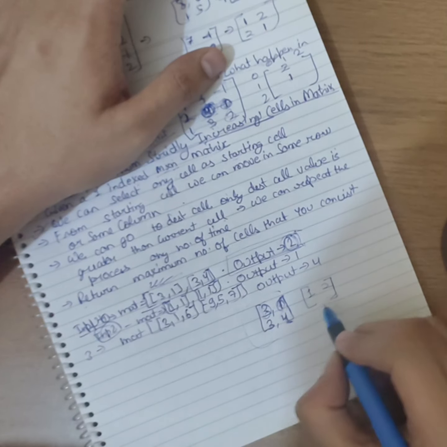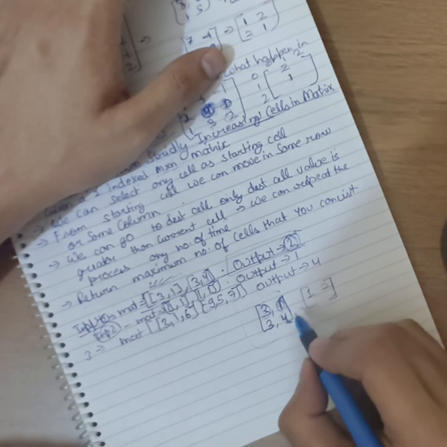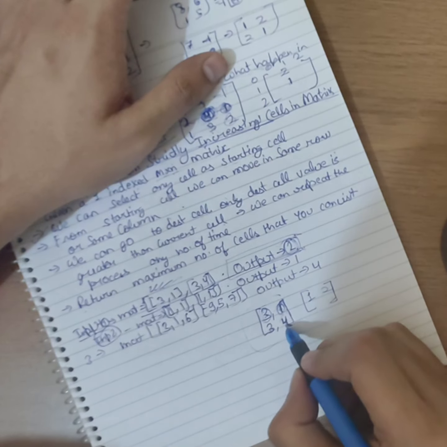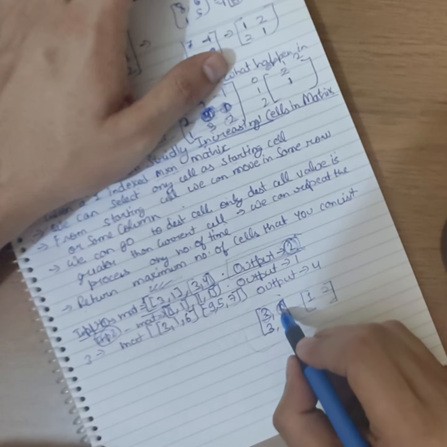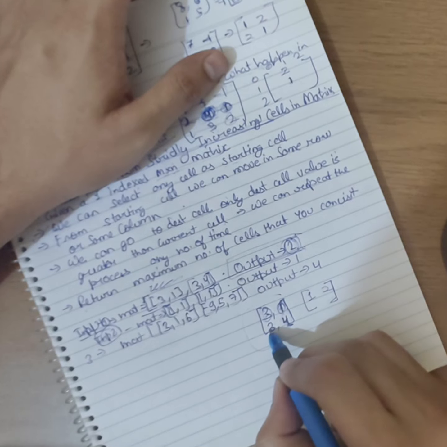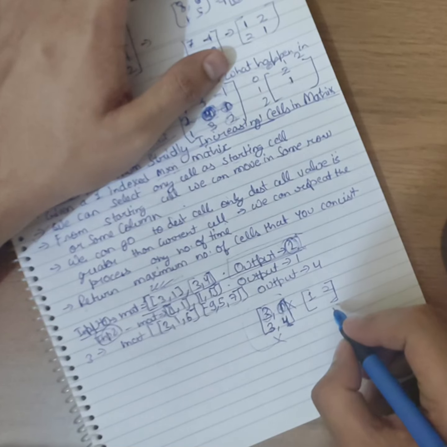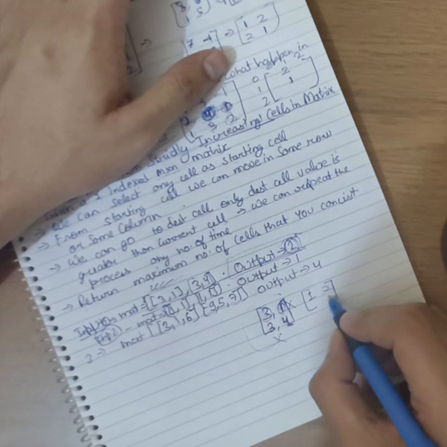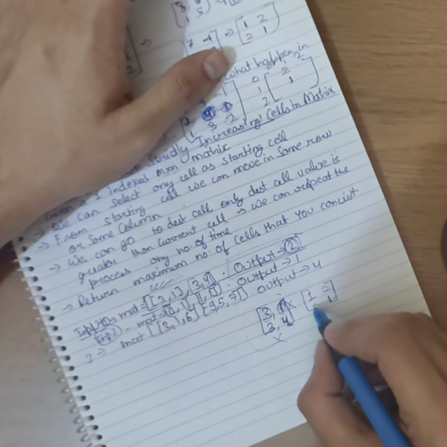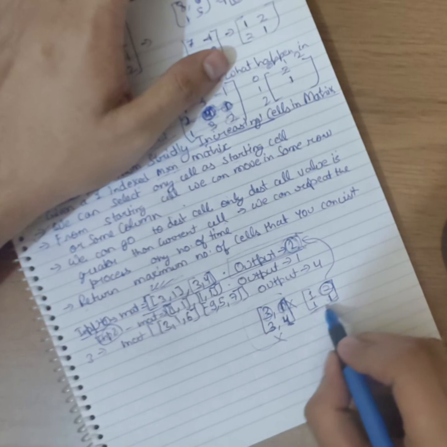Okay, so for 4, let's say this is the 4 and we want to move. Now we cannot move from 4 because the upper part is lower than the current cell. We cannot move this side also. The left part is also blocked and the down part is also blocked, so we cannot move anywhere. So the value will be 1, and the same goes for 3, the value will be 1. So the answer will be 2. Like this we can find the answer.